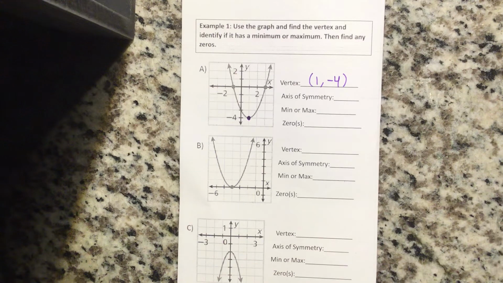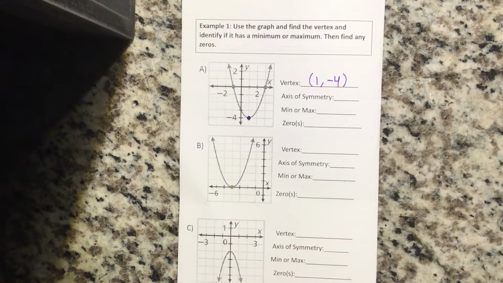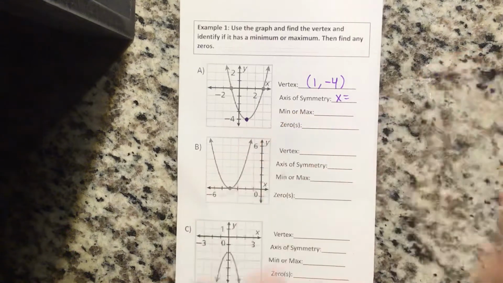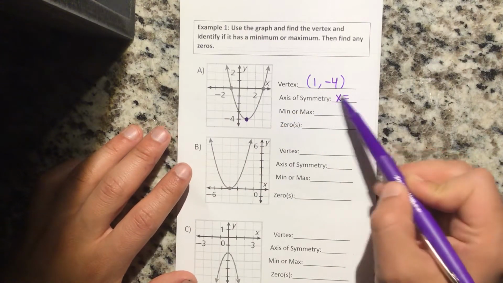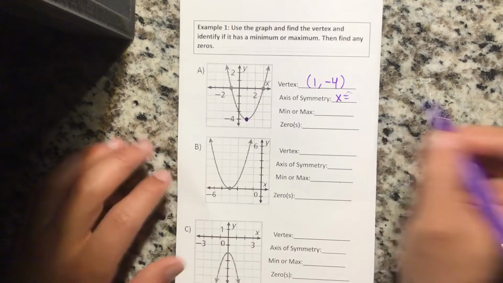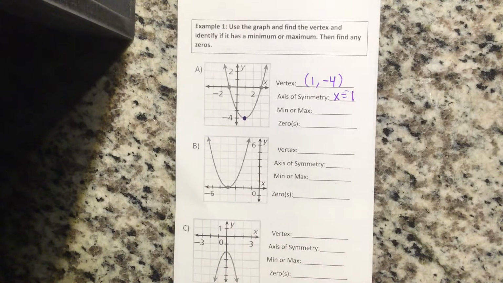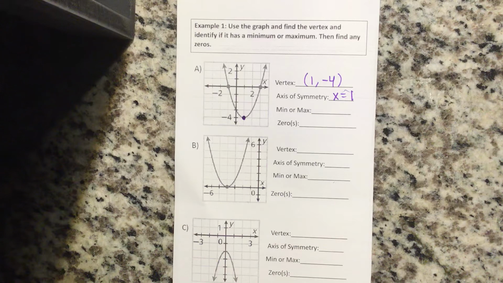Now, my axis of symmetry, okay? Remember, that's the invisible line that divides my parabola in half. Okay, now it's very easy to write the axis of symmetry once you have the vertex, okay? Because all it is, we write x equals, okay? Then you look at your vertex. Whatever the x value is, that's what the axis of symmetry equals. So x equals, in this case, my x is 1, so x equals 1. That's my axis of symmetry, okay? It's the x value of the vertex. Easiest thing to remember, okay?